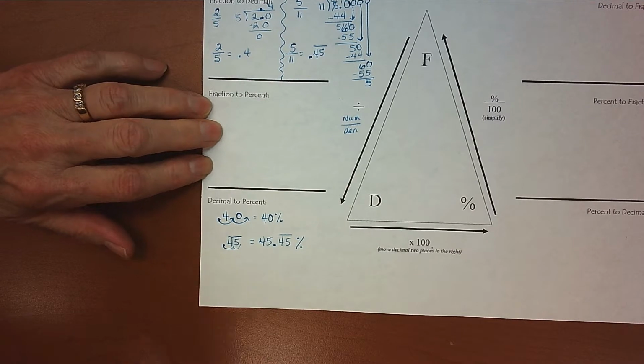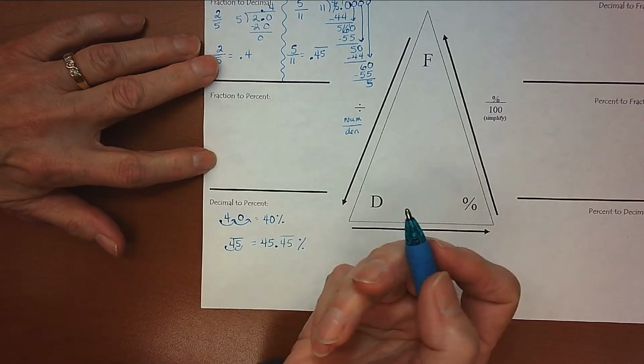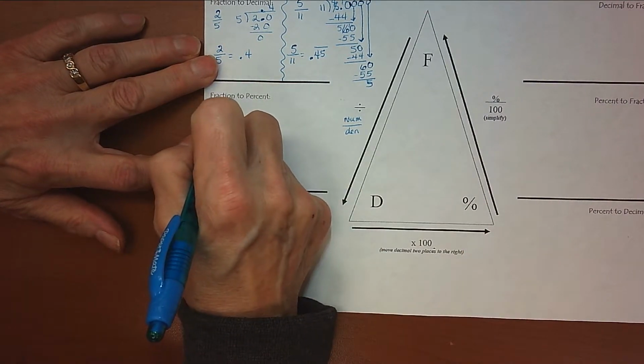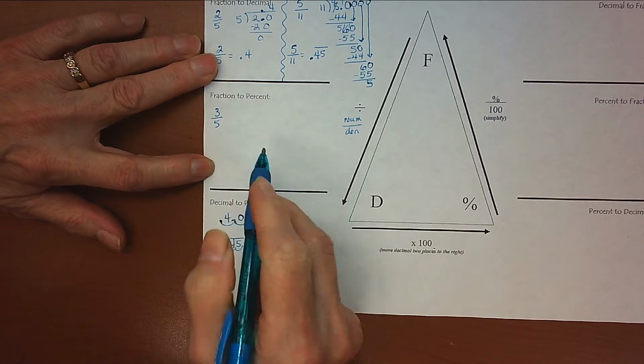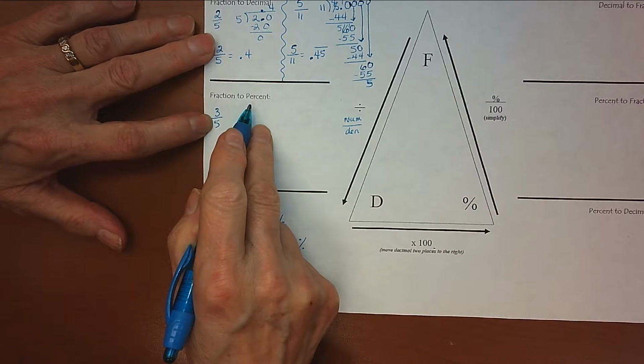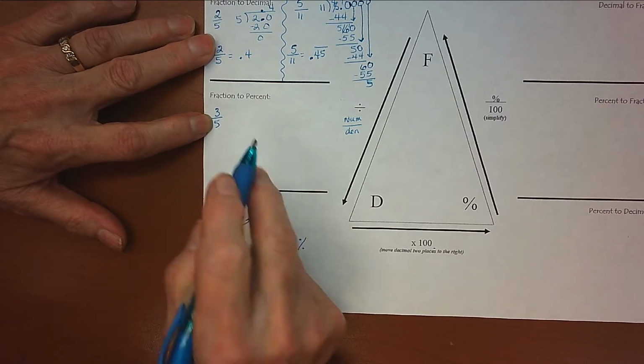So let's take a different number. Let's take one we know. Let's take 3/5, and we're going to change that to a percent. So the first thing we do is we change it to a decimal.